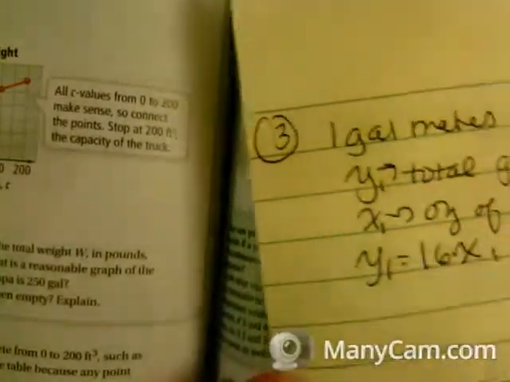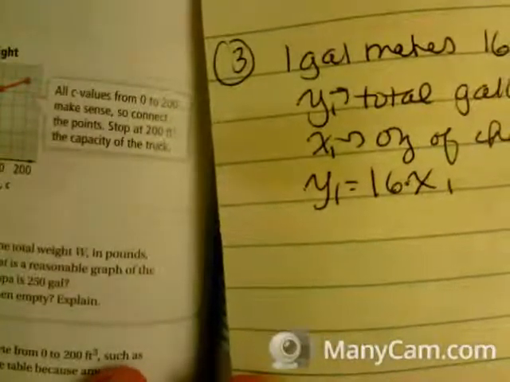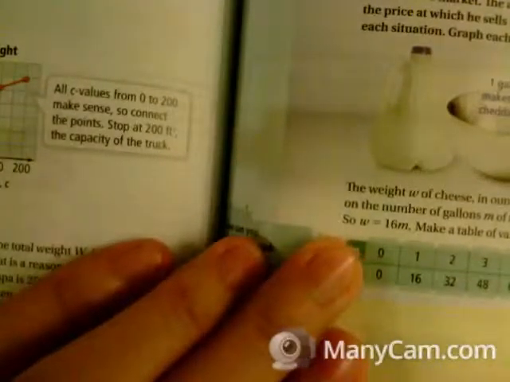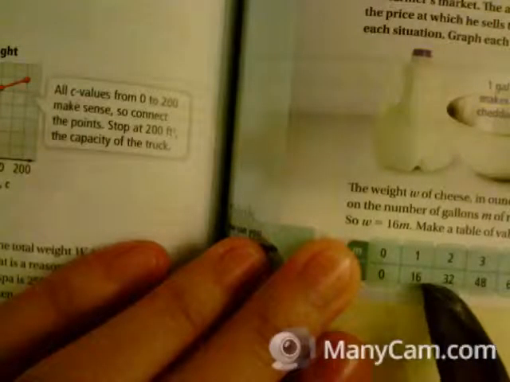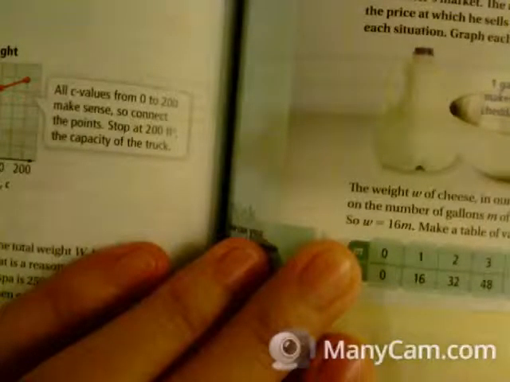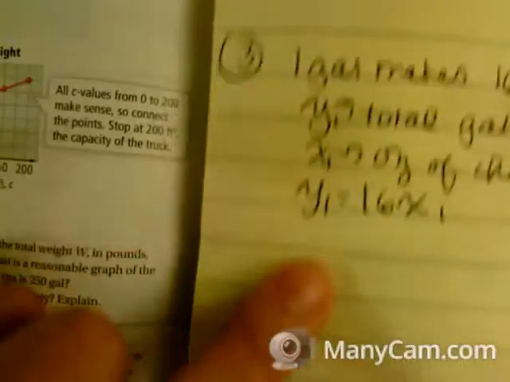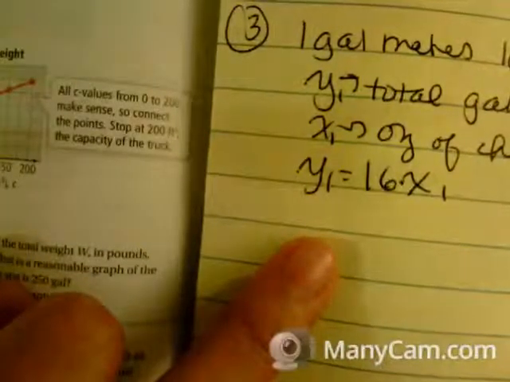I have to put the subscripts there so you'll see. Like the table, if I use 1 gallon, I get 16 ounces. If I use 2 gallons, I get 32 ounces of cheese. Therefore, we multiply by 16 each time.